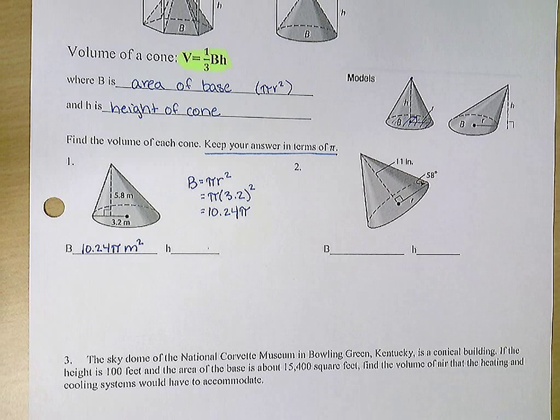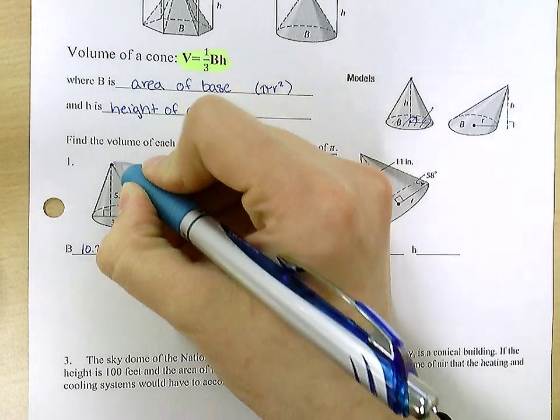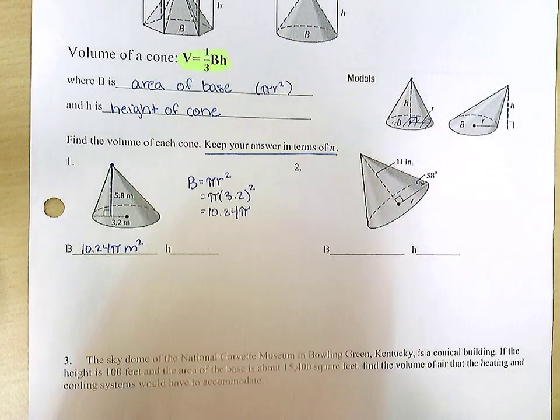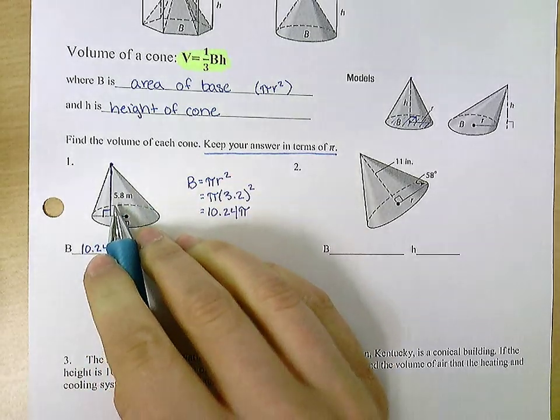Then our height for this cone, it is an oblique cone. It's not a right cone. However, I still have this distance from that vertex, and perpendicular to the circle or that base, there is 5.8. That is your height.